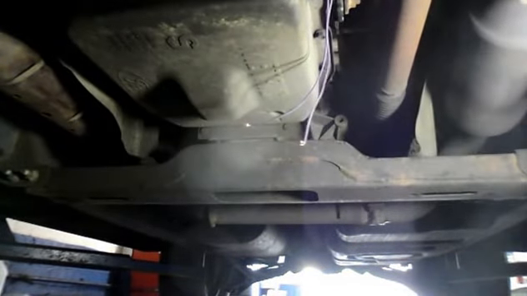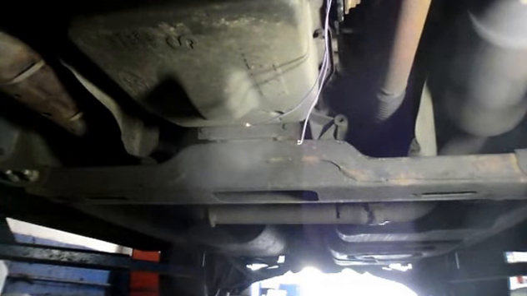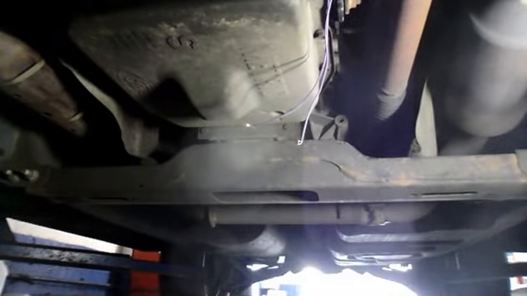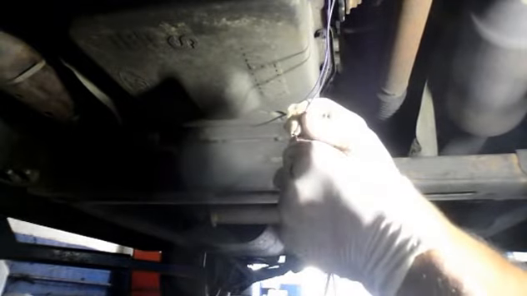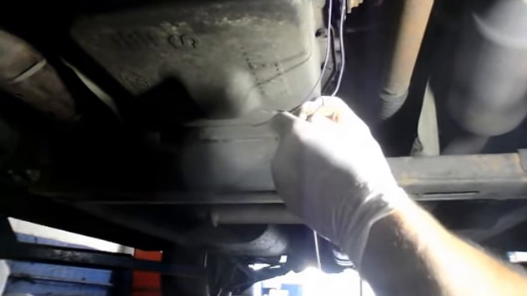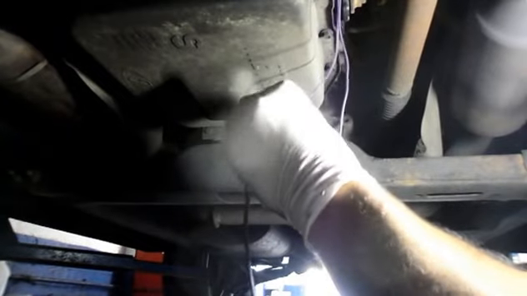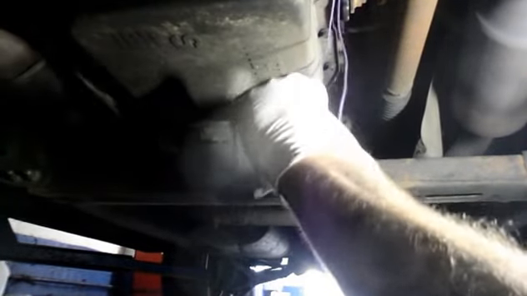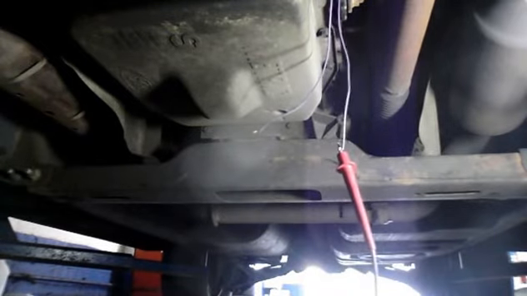These are the wires right there. We're going to turn on our ohm meter and just connect into the ends of these wires like this. And then we're going to see what our reading is going to be.